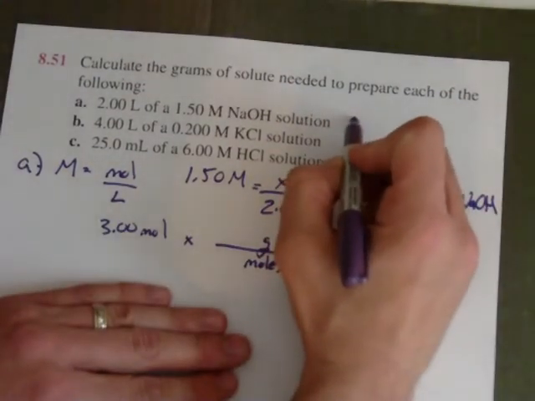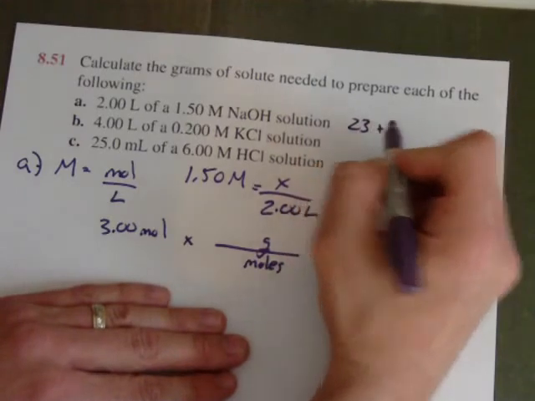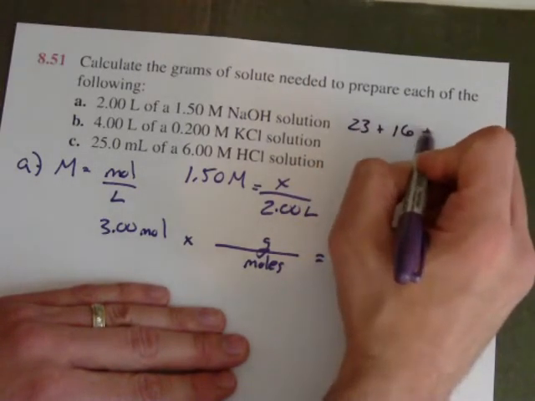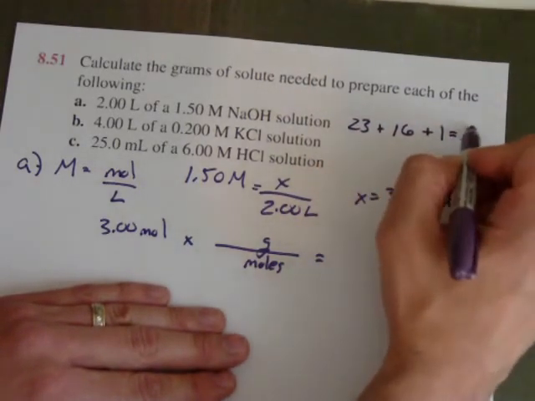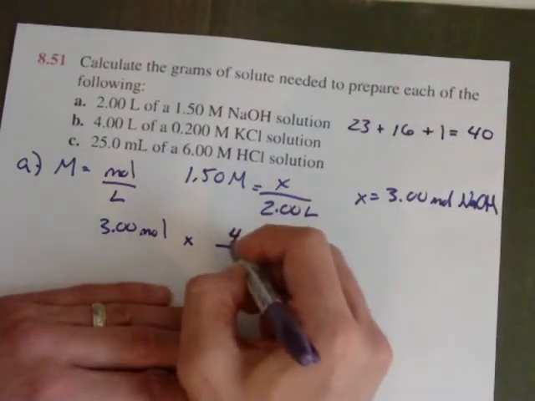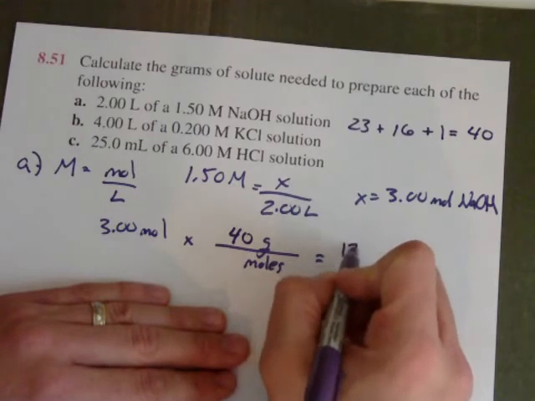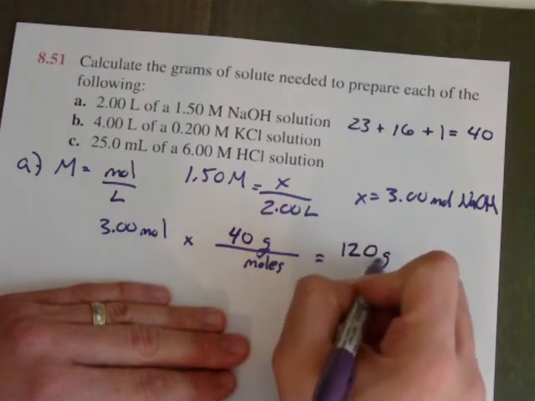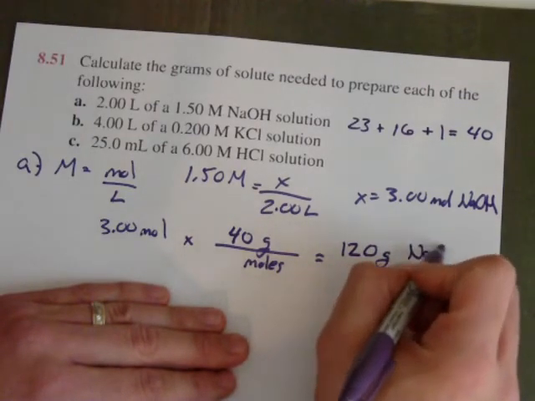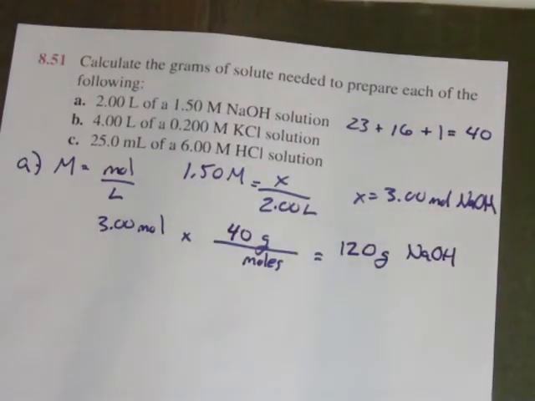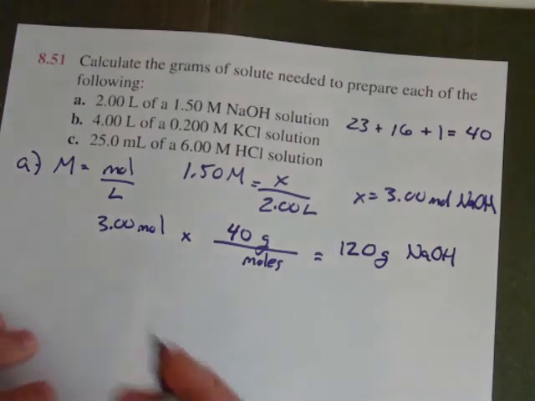So 23 for sodium plus 16 for oxygen plus 1 for hydrogen, you get 40. So 40 grams per mole. And so 40 times 3 is equal to 120 grams of NaOH. And that's how you solve that. And then we'll skip down to C.